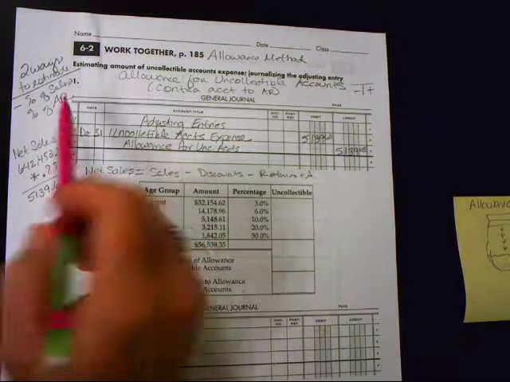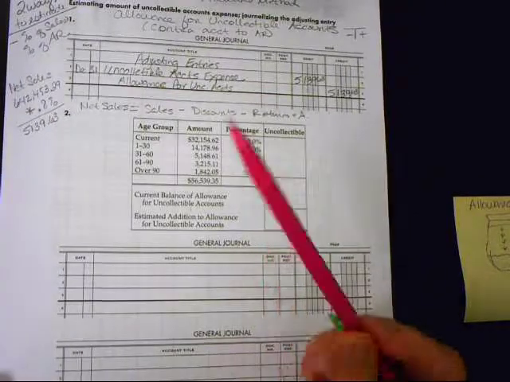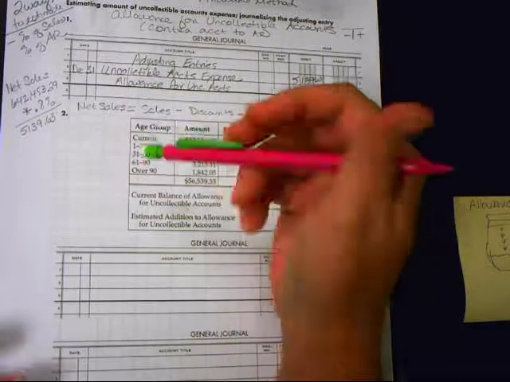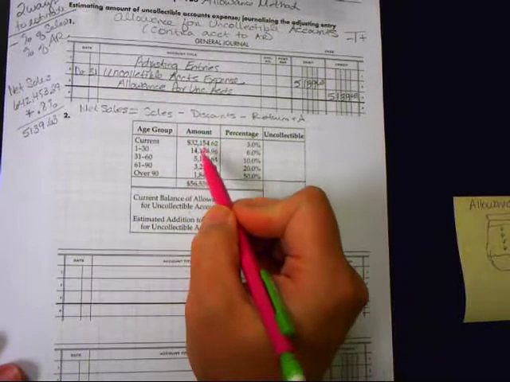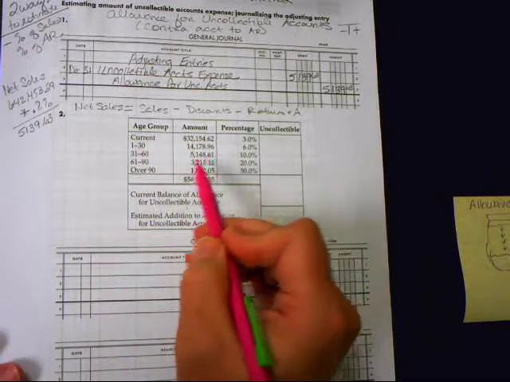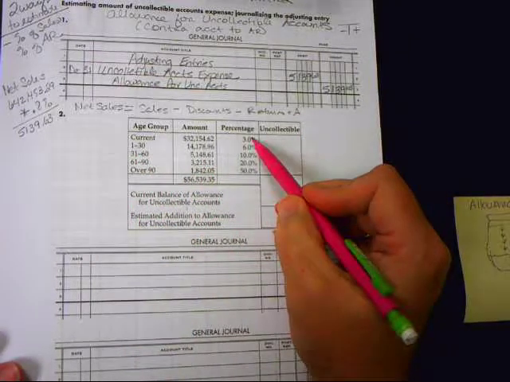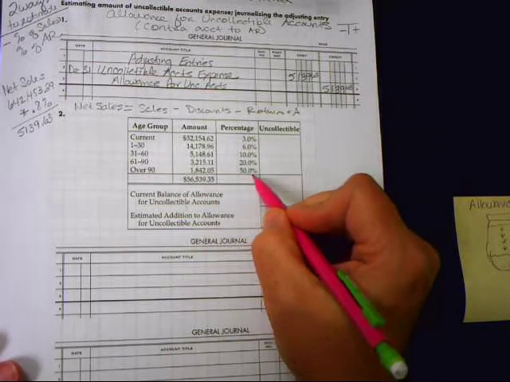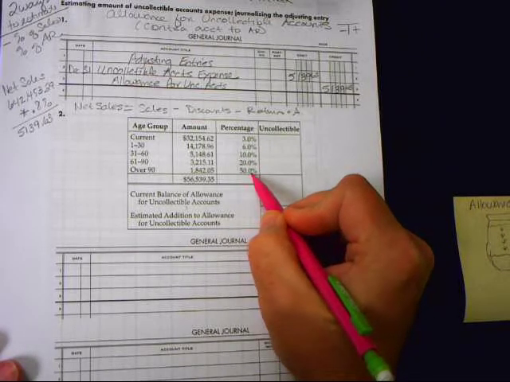The other way to do it is percent of accounts receivable. And basically what they do is they break down into age groups the accounts receivable. So currently we have 32,000 in accounts receivable. There's 14,000 that's between 1 and 30 days old. 5,000 is between 31 and 60, and so on. Okay, and so for those different age groups, we have different percentages. So the older an account gets, the more likely it is that they're not going to pay us, and so you can see those percentages increasing.